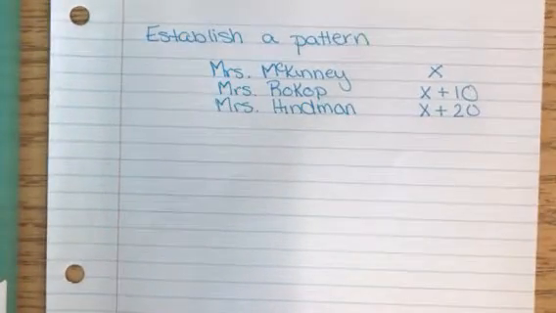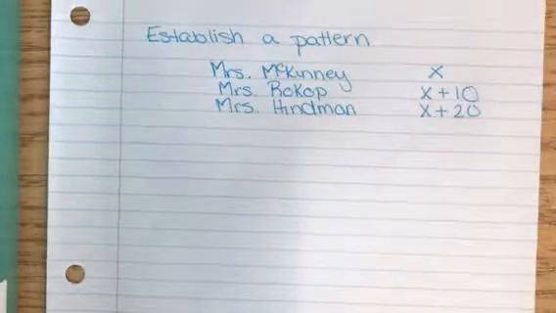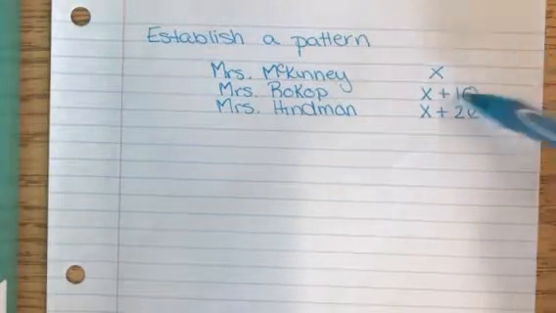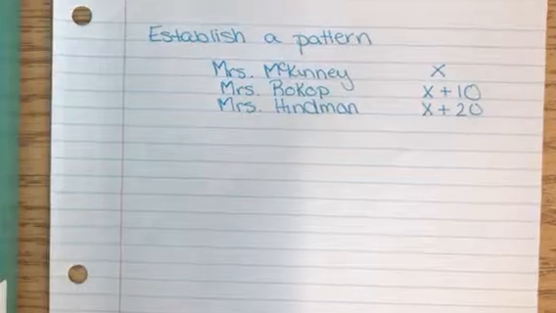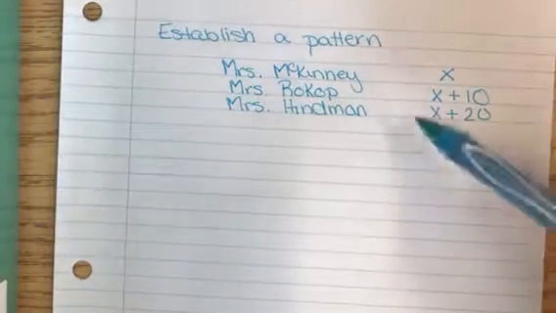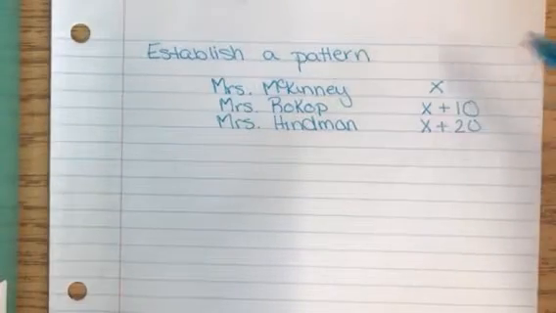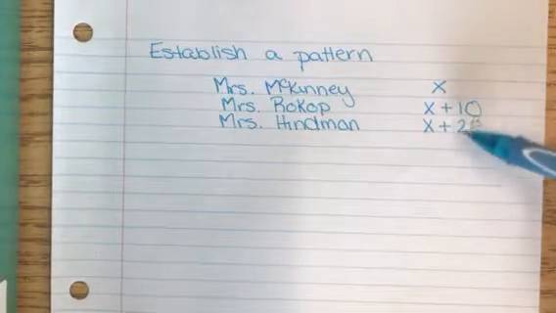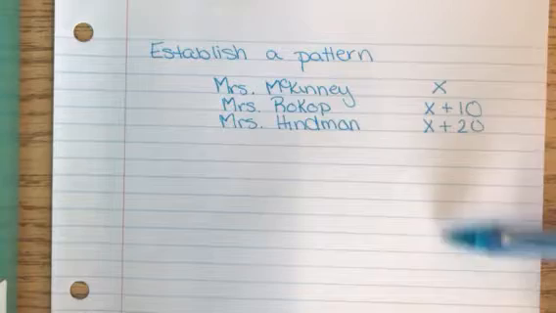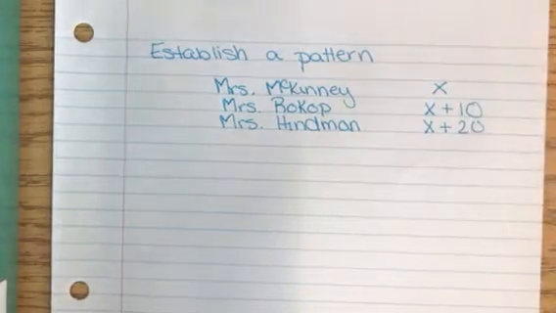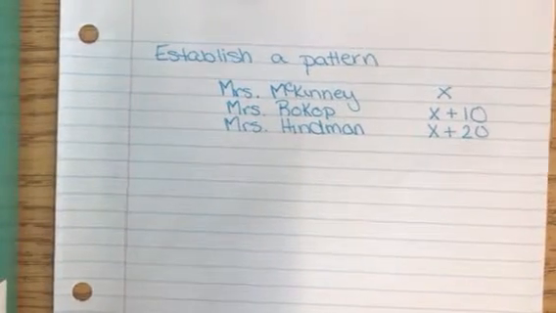I could do a situation where I get paid X amount of money, but Mrs. Rokop is going to make $5 less than me, so she would be X minus 5, and the next person would make $5 less than that, X minus 10. If we can ever establish a pattern, then we always want to represent whatever our missing info is following the pattern given like this.